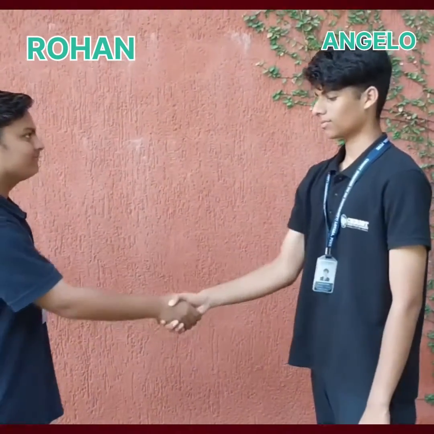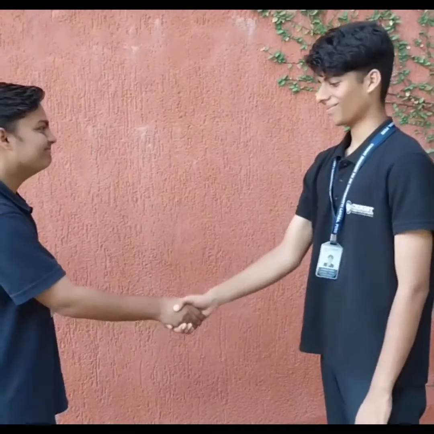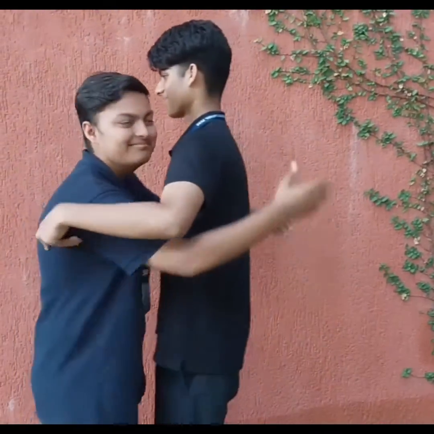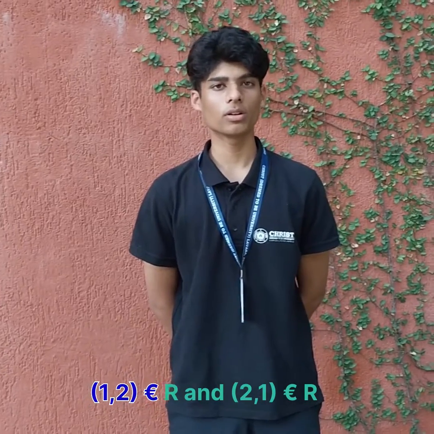A relation R on set A is said to be symmetric if (a, b) belongs to R and (b, a) belongs to R. If Angelo is a friend of Rohan, then obviously Rohan is a friend of Angelo. A relation R is said to be symmetric if (1, 2) belongs to R and (2, 1) also belongs to R.